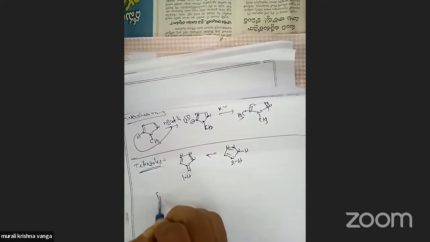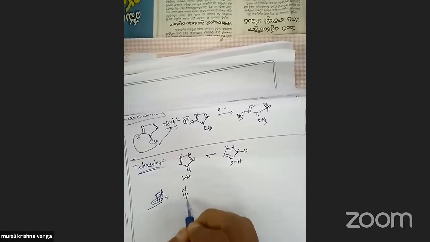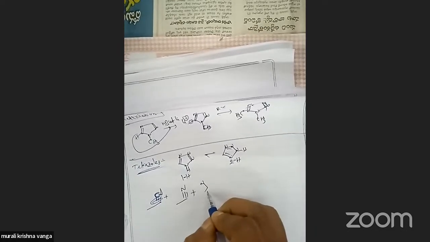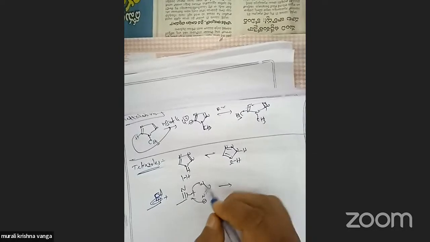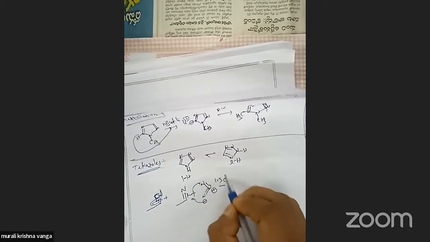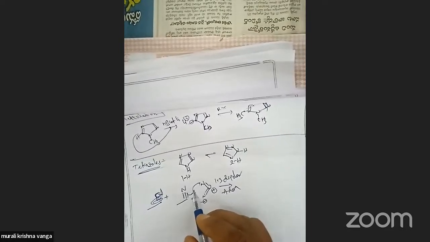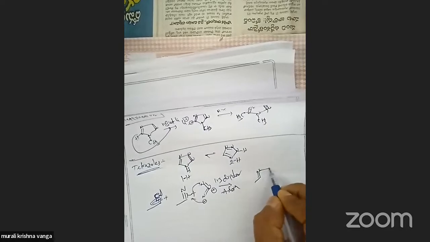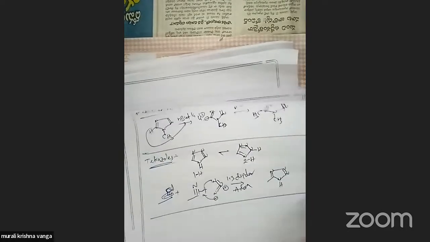When nitriles react with azides, they undergo a 1,3 dipolar cycloaddition reaction. Tetrazoles are the products. Next.